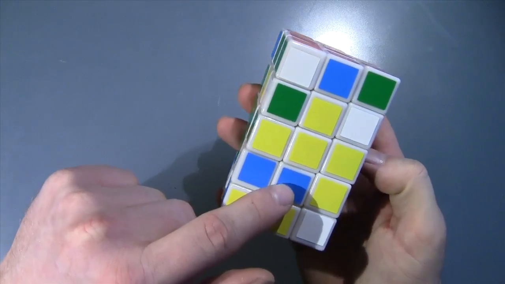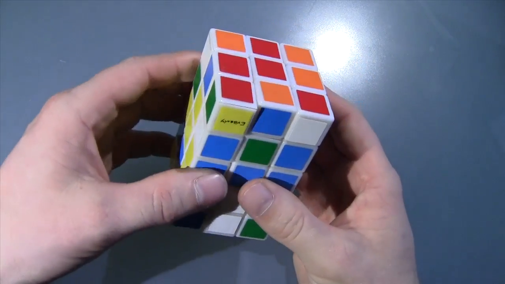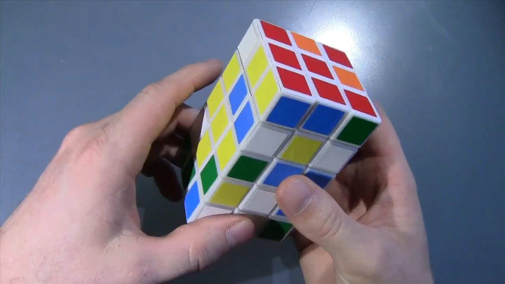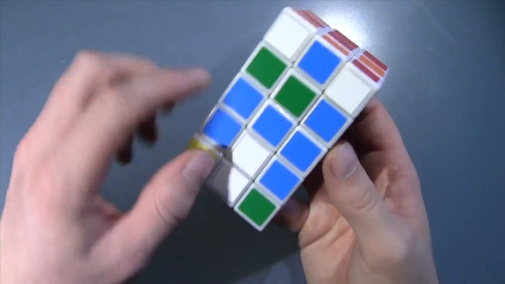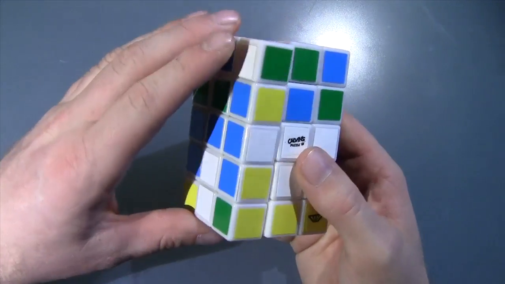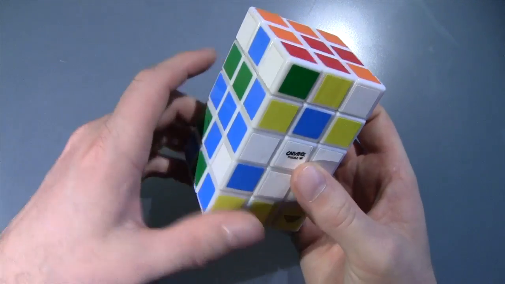All right, so we need a yellow one here. Here's the yellow one. Again, we can't just turn it down because it screws up our middle layer. So we turn it out of the way, we bring it up, put that in, and now it's down. And now the blue one. So we have a blue one here. So we turn this where it needs to go up, replace it with a blue one, and put it down.